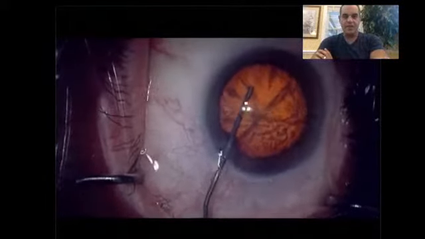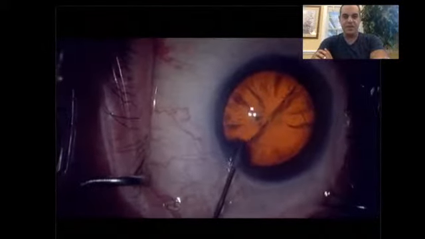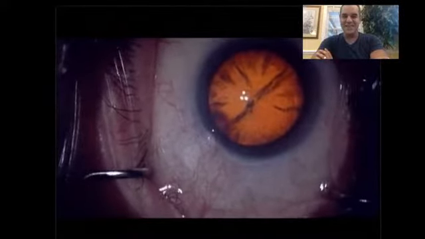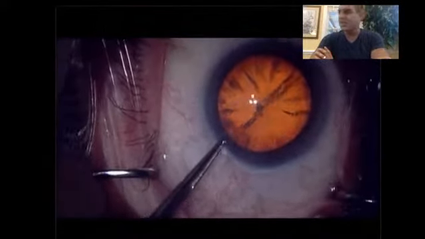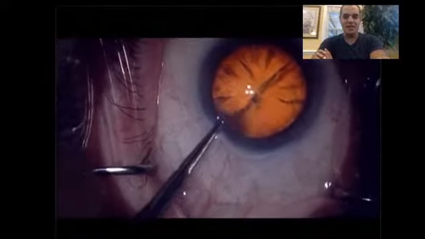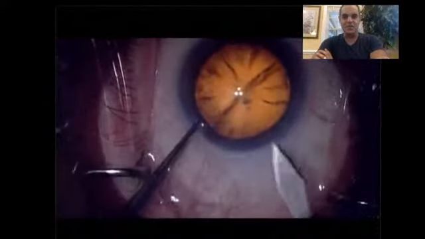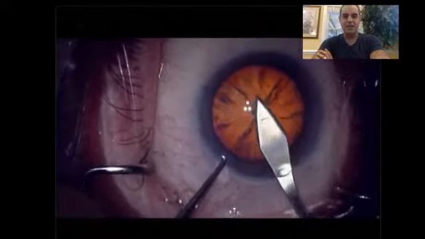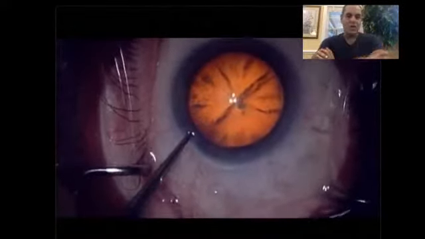So we make the paracentesis incision, and then we go in with viscoelastic and inflate the eye. I also put in preservative-free lidocaine before that. I stabilize the globe using 0.12 forceps. Those of you who have seen my videos know that I really like that technique. And then I use a 2.4 millimeter keratome blade.